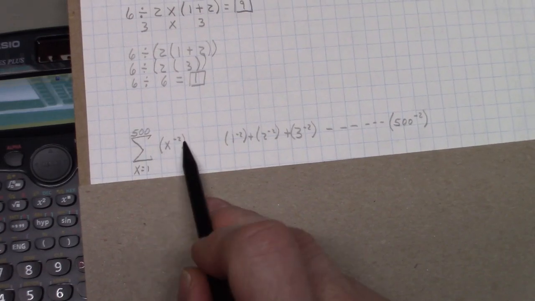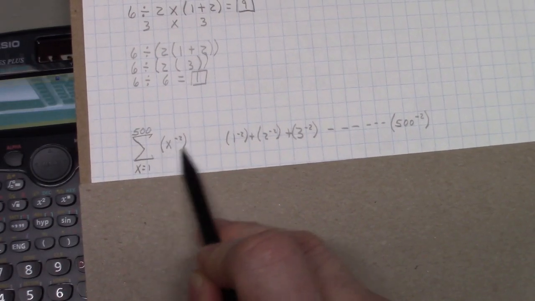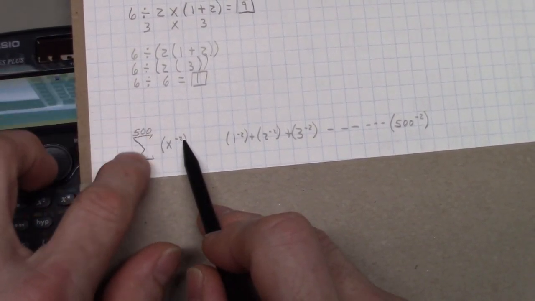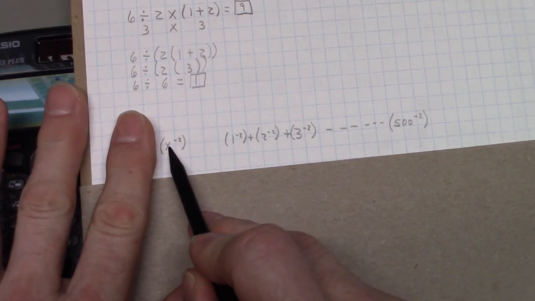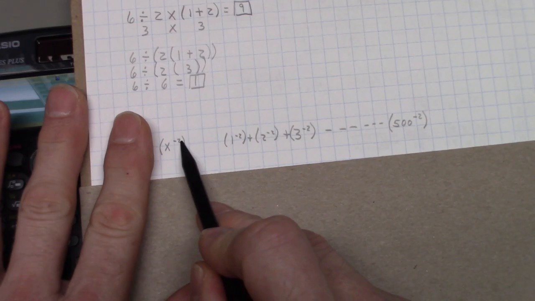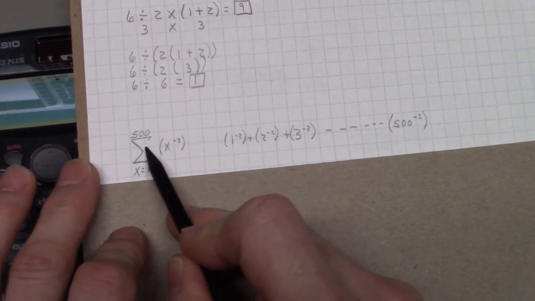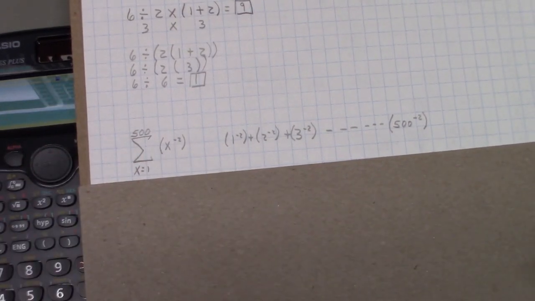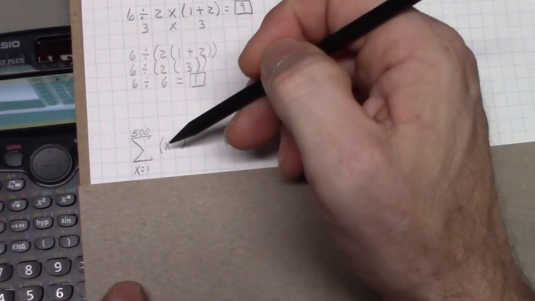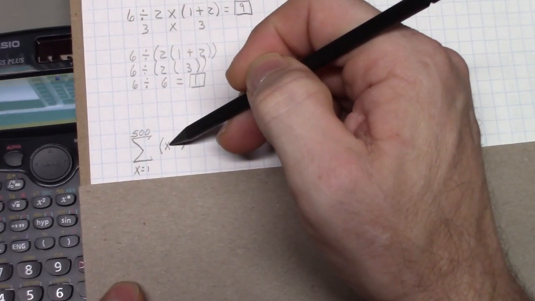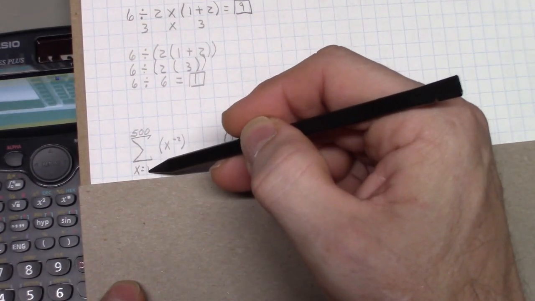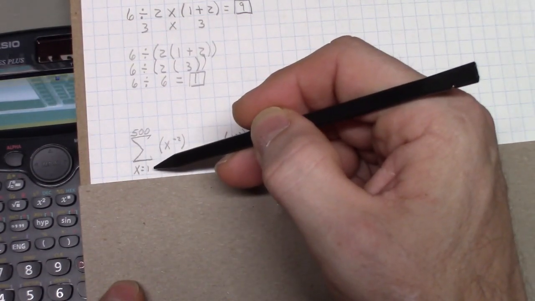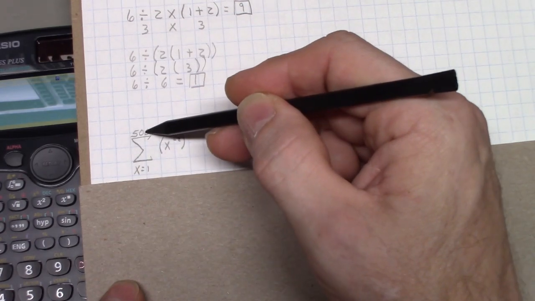This over here is basically instructions, and this is the actual formula: x, and in this case I have x to the minus 2. Summation means just that, sum, it's addition. So what it needs to know is, what is the value of x? The value of x is x equals 1 and every number from 1 to 500.